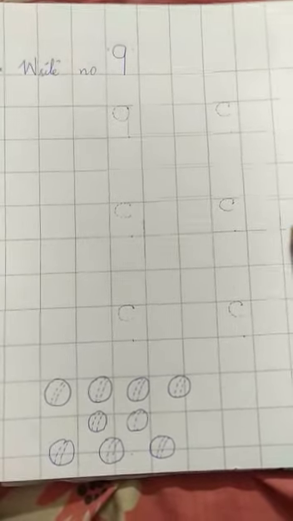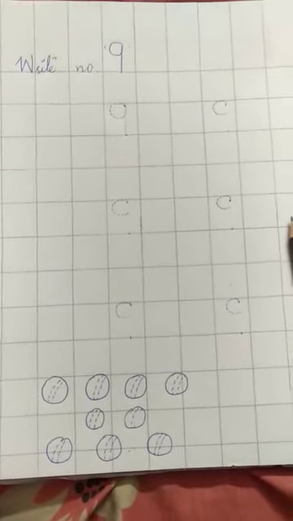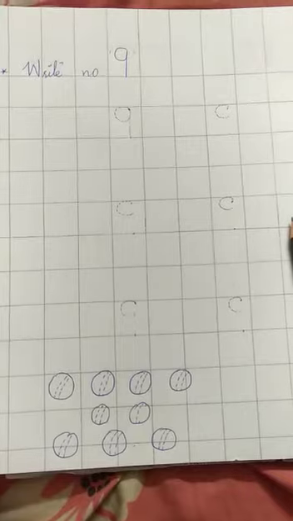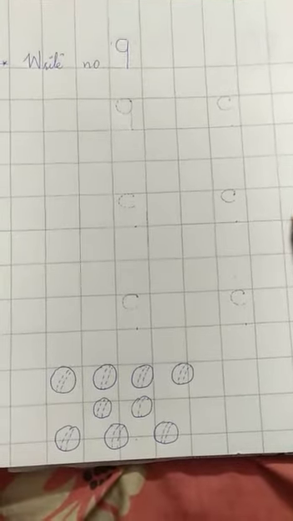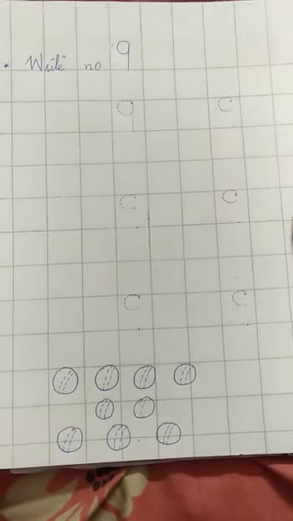Okay, students. You all know how to write 0 to 8 as I told you before. So today I am going to tell you how to write number 9 independently in your notebooks. Let's start.